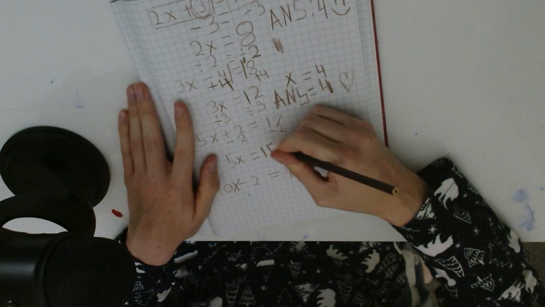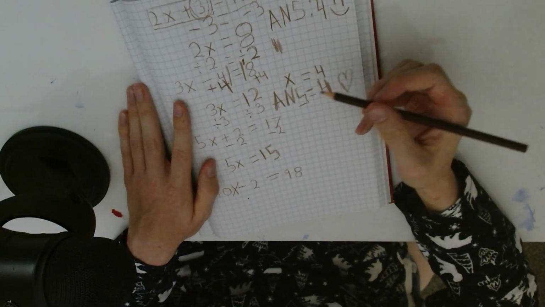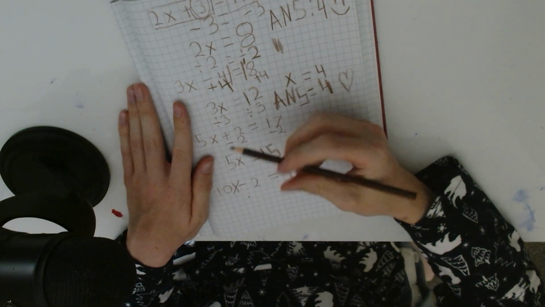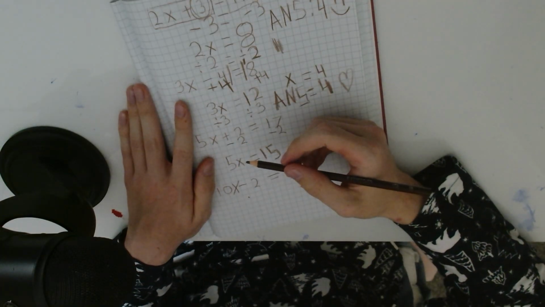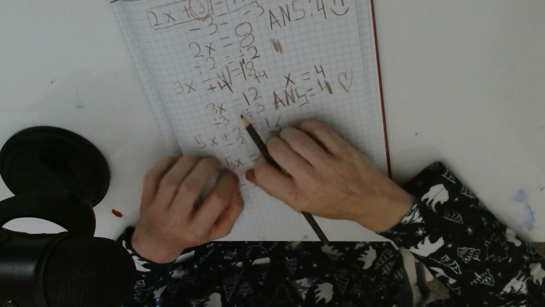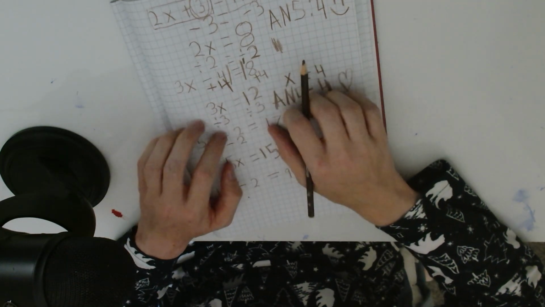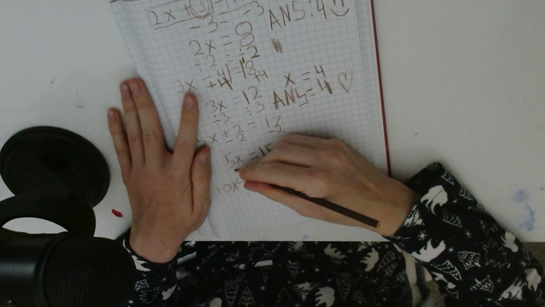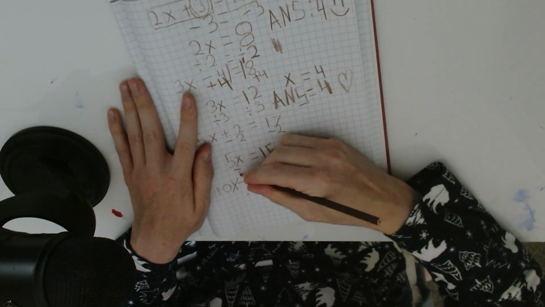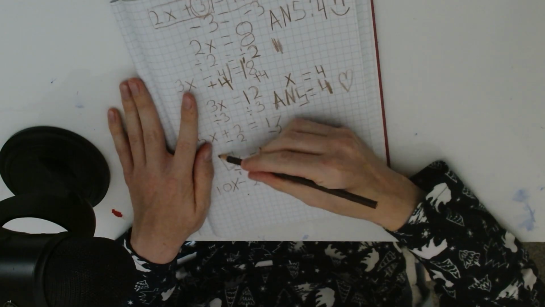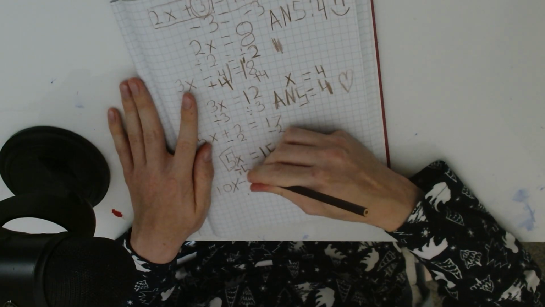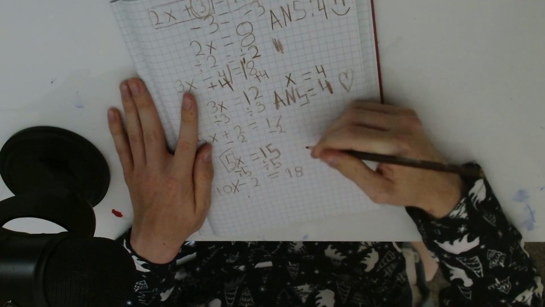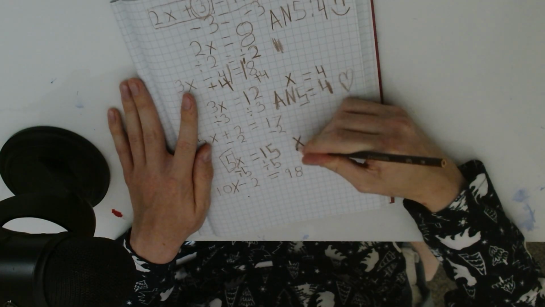Okay. Now we need 1x. So of course again, we're gonna divide by this number right here, which is 5. And then divide this by 5 to get x.